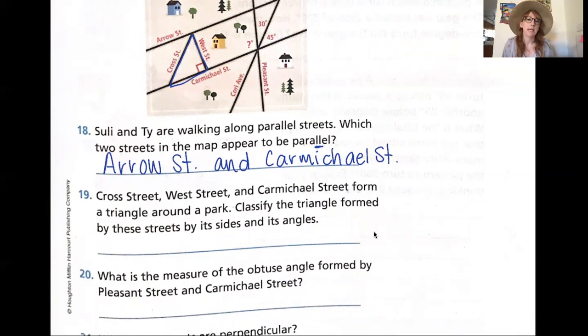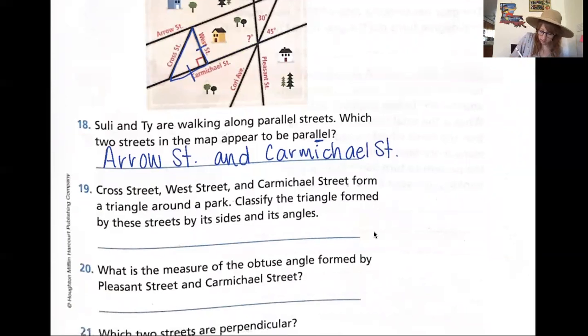Now, when we see the side lengths, we want to measure them to see if there are any equal side lengths. And if you measure closely, you'll find that these 2 sides of the triangle are equal side lengths. So when we have 2 sides that are the same, we call it an isosceles triangle. And then to classify by its angles, we have an acute angle and a right angle. One right angle in a triangle makes a right triangle.